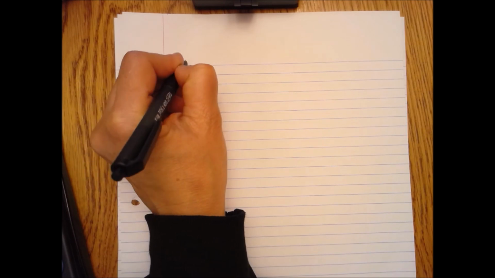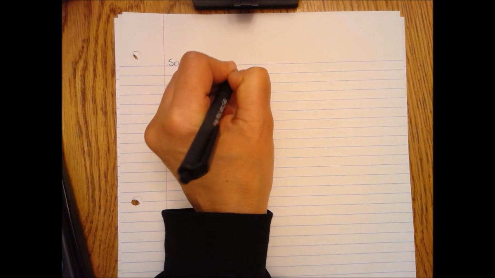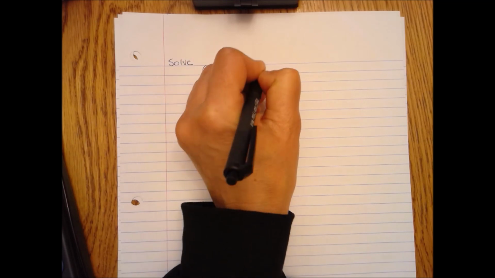Okay. Let's do something a little bit more complicated. Let's solve this one using the quadratic formula. We've got (x plus 2) times (x minus 6) equals negative 17.